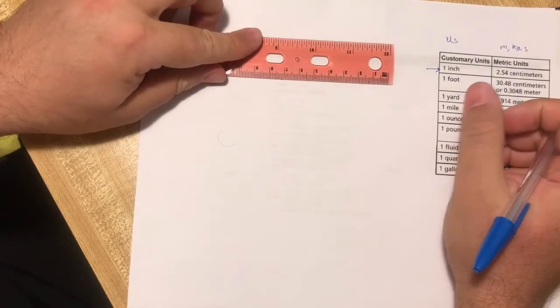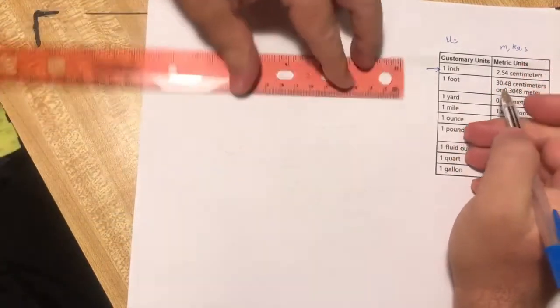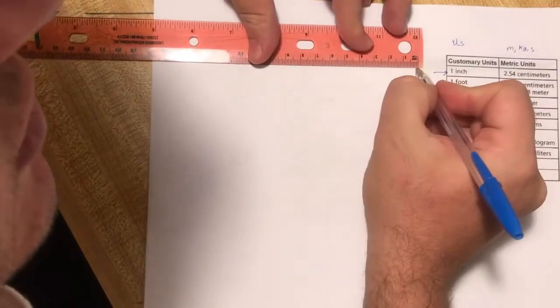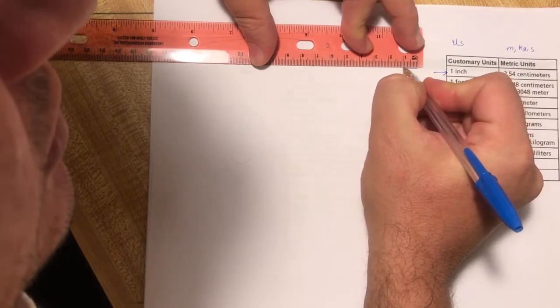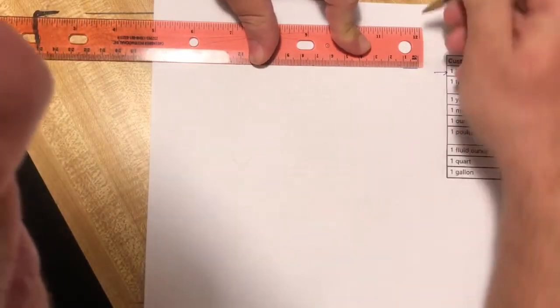Each inch is equal to 2.54 centimeters. We can see here, this is a scale. This is the centimeter, and this is the inch.